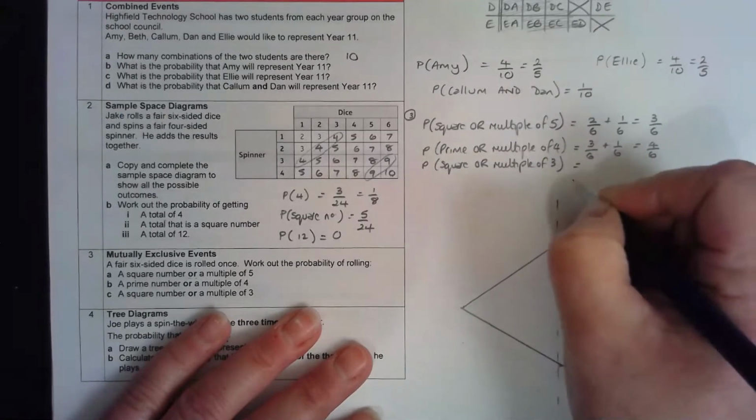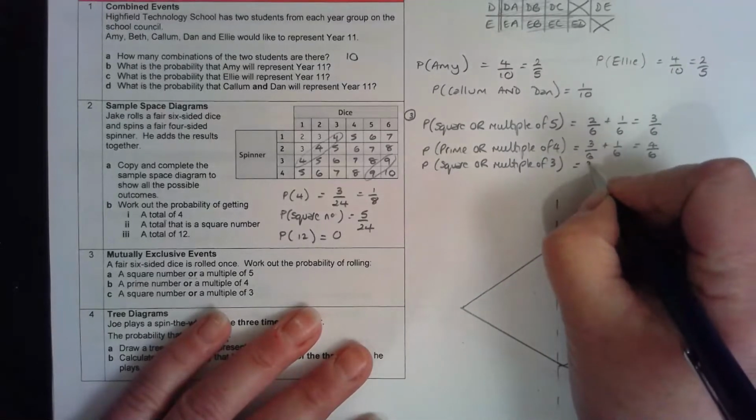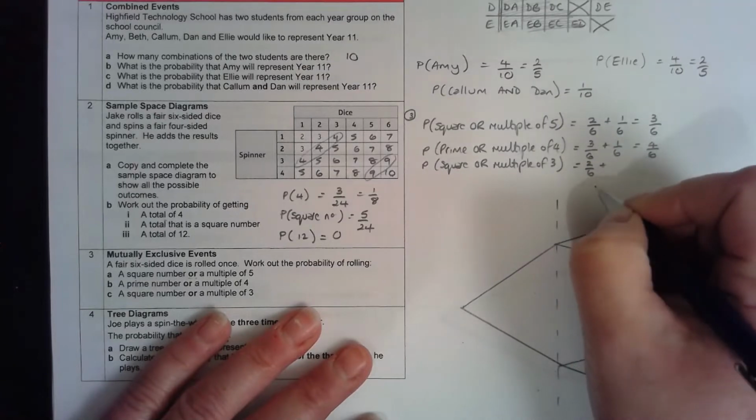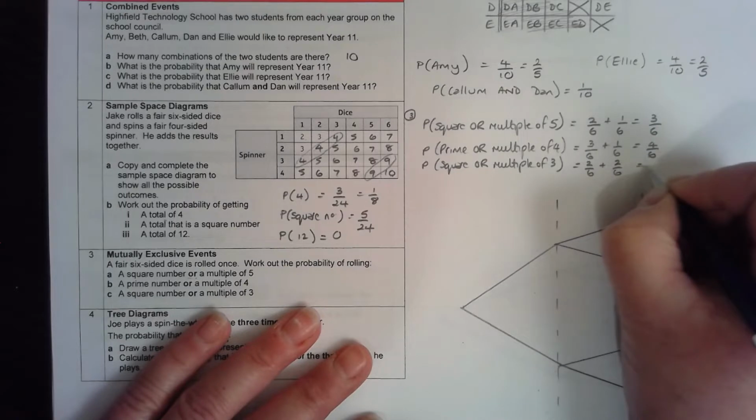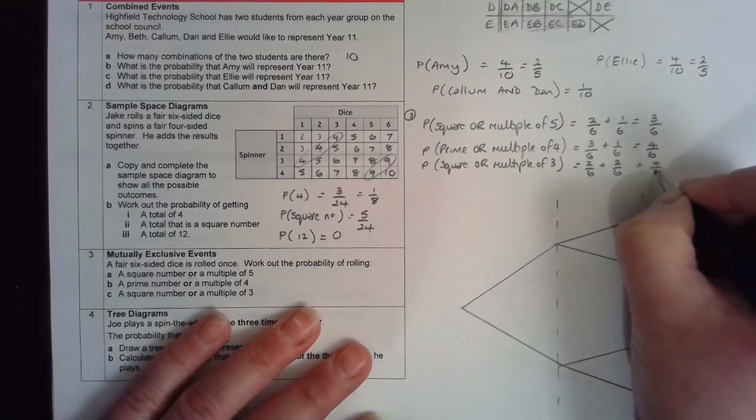And that's going to be, again, there are 2 square numbers, so 2/6, and there are 2 multiples of 3, 2/6, so that's 4/6 or 2/3.